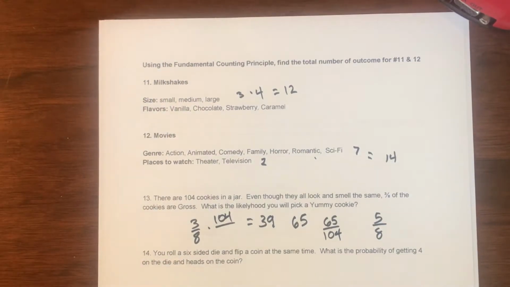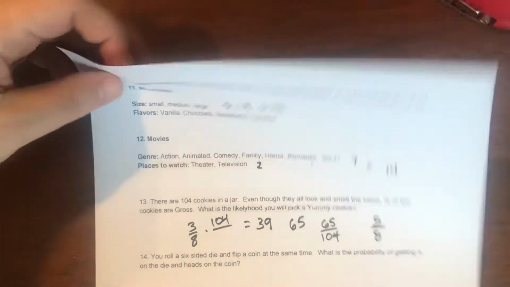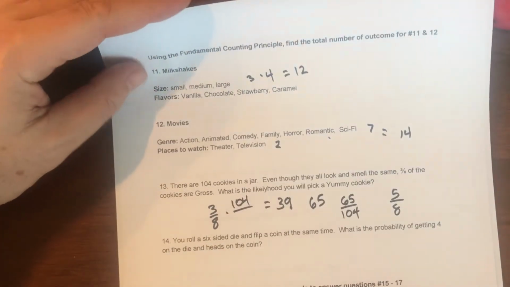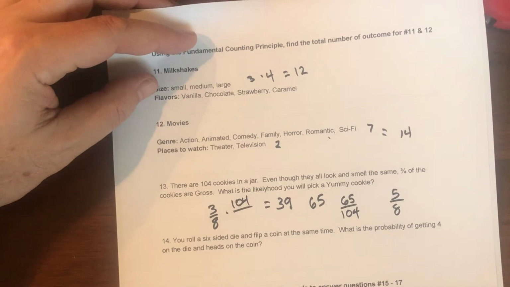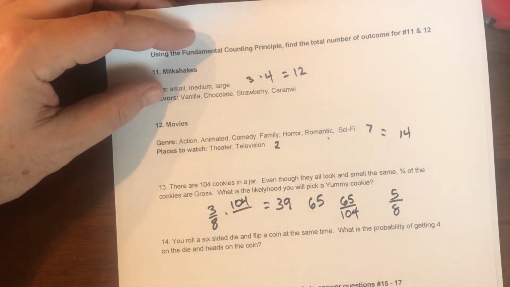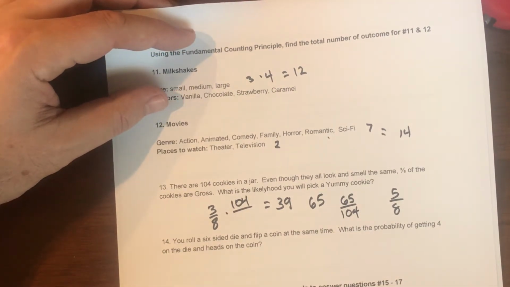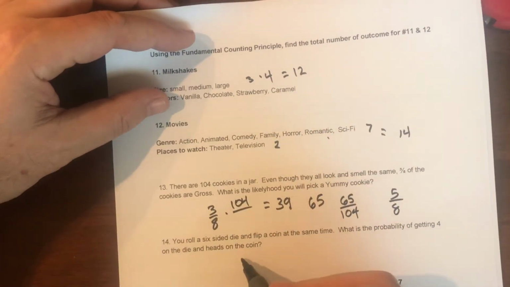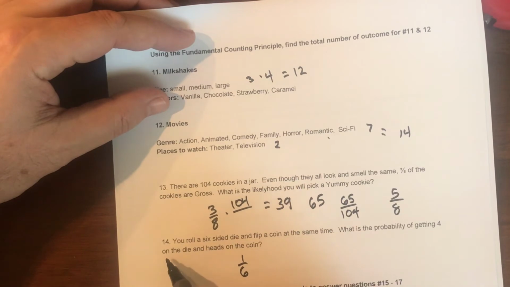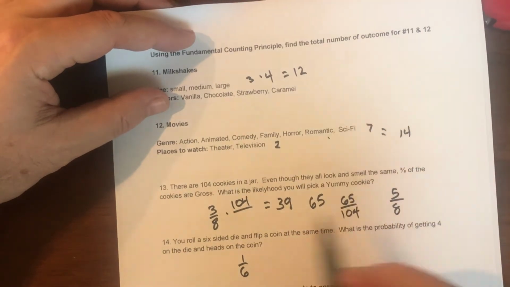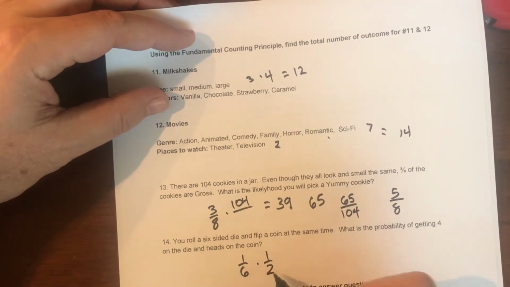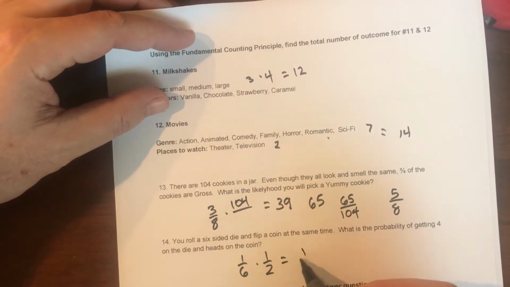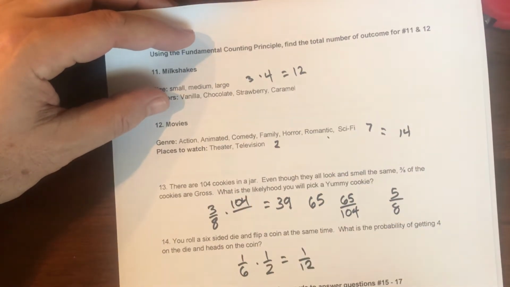Here we go. Number 14. You roll a 6-sided die and flip a coin at the same time. What is the probability of getting a 4 on the die and heads on the coin? Well, if it's a 6-sided die, there's a 1 in 6 chance of getting a 4. And coins are always 50-50, so 1/2. So there's a 1 in 12 chance of that happening.